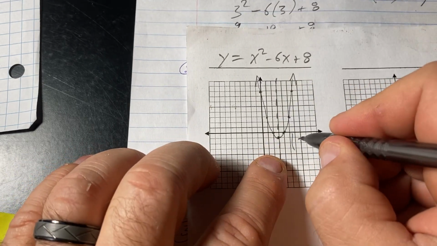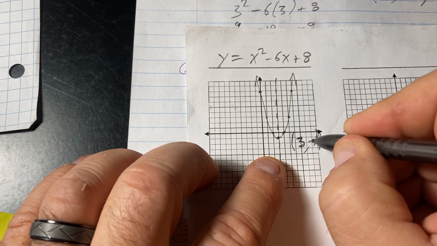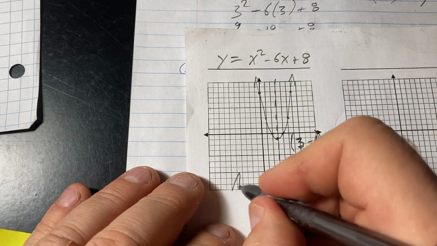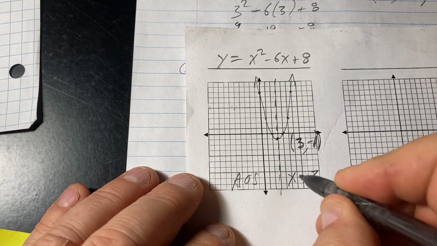Oh, 3, -1. And axis of symmetry x equals 3.